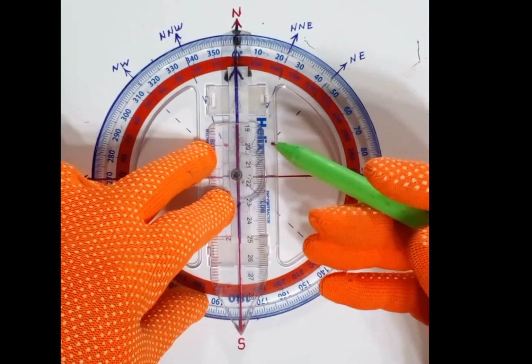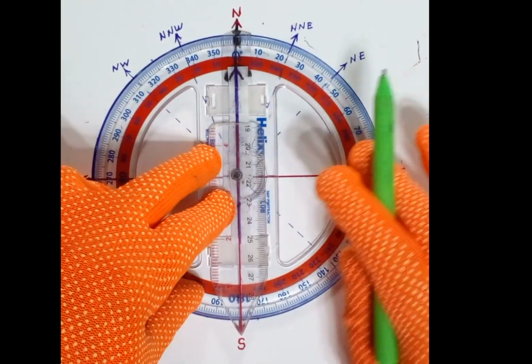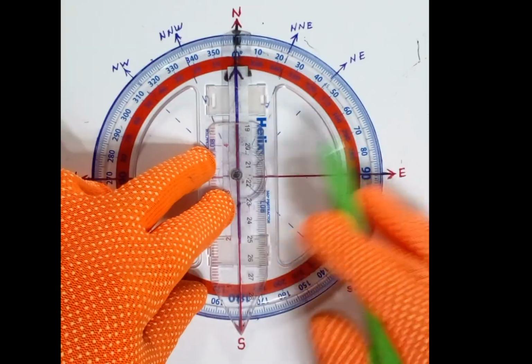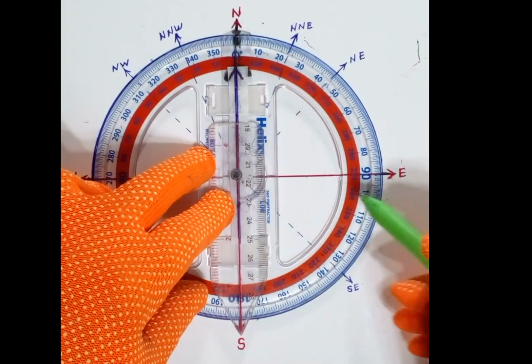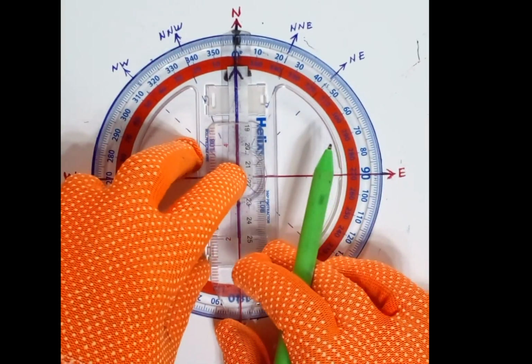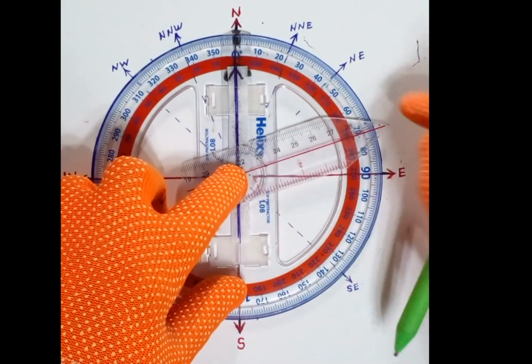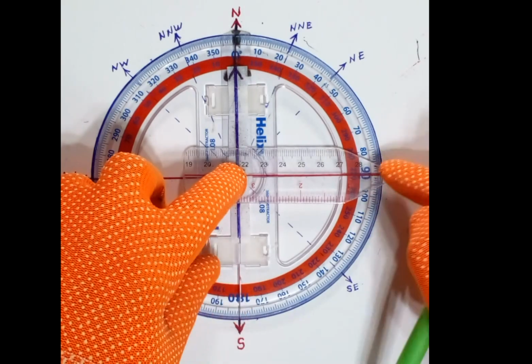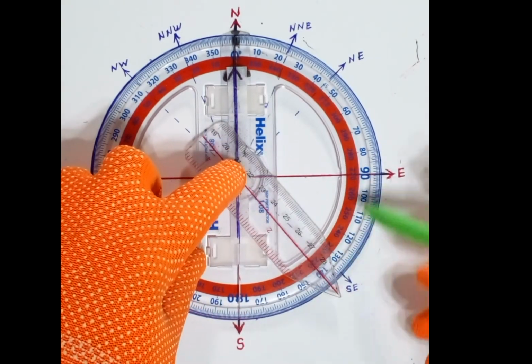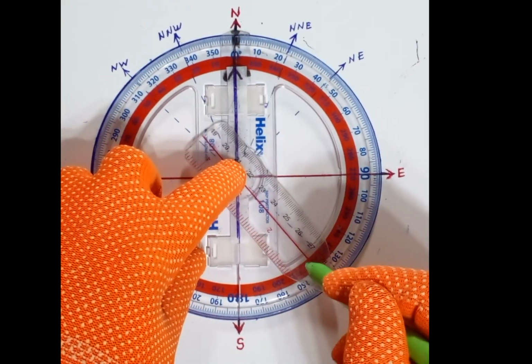I know straight angle seems funny because an angle is supposed to be something bent. But that's our straight angle. So let's get this clear. Any angle less than 90 is acute. Exactly 90 is right. Between 90 and 180, any angle between here is obtuse.